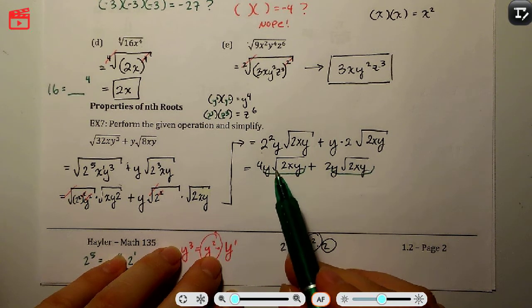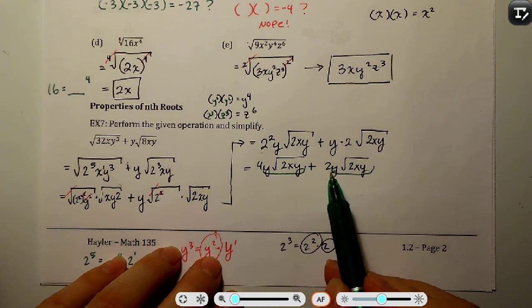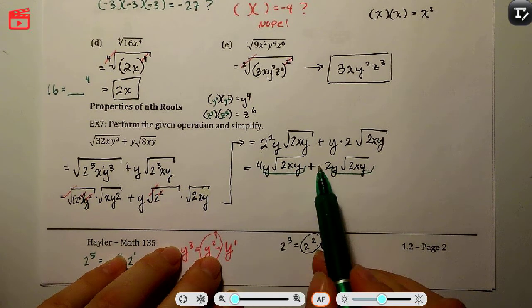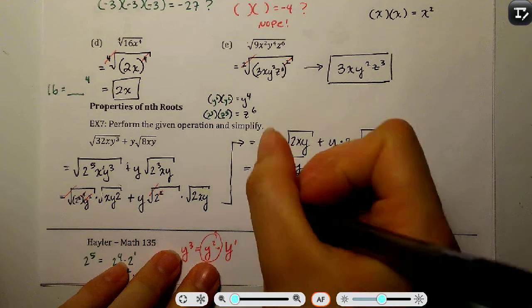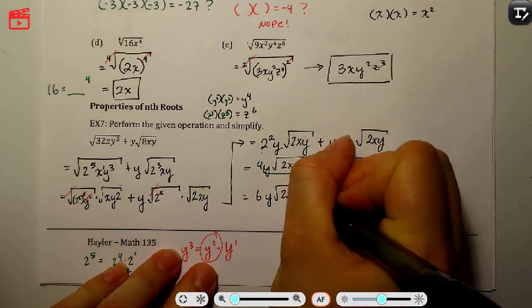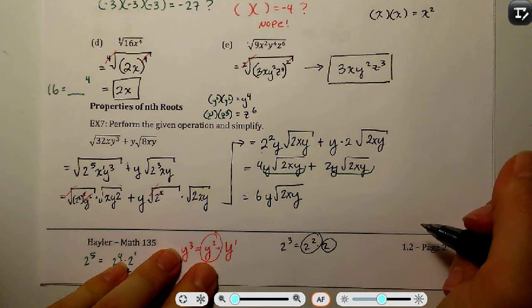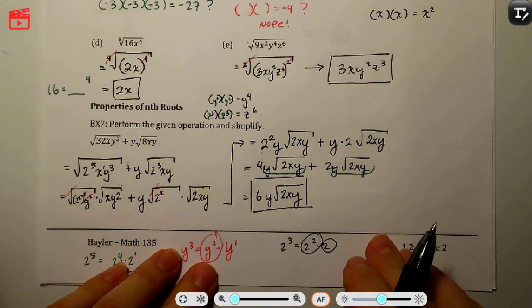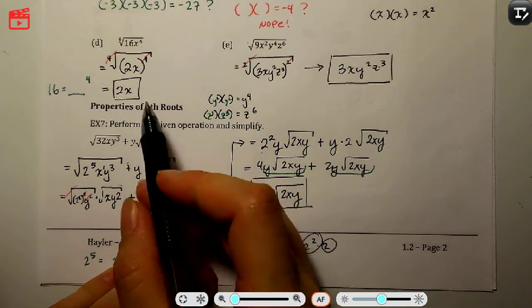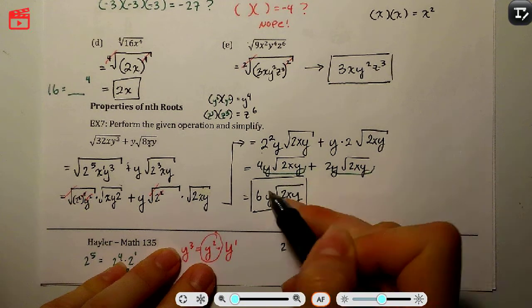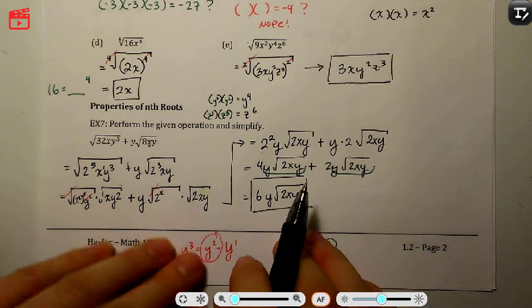So we have 4y square root of 2xy plus 2y square root of 2xy. So 4 plus 2 is going to give me 6y square root of 2xy. Okay, and there we go. So the first thing we did was simplify each of the radicals, and then we saw if they were like terms or not, so we could actually add them in the end.